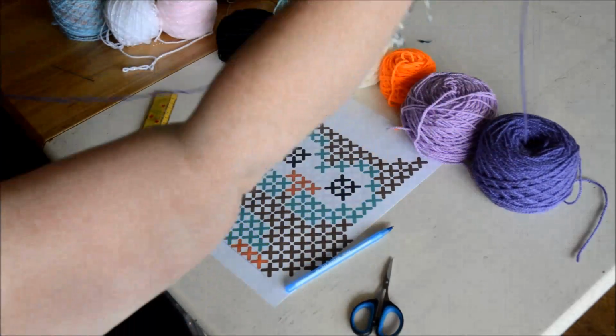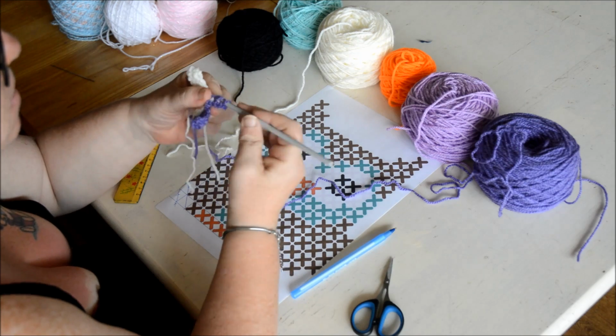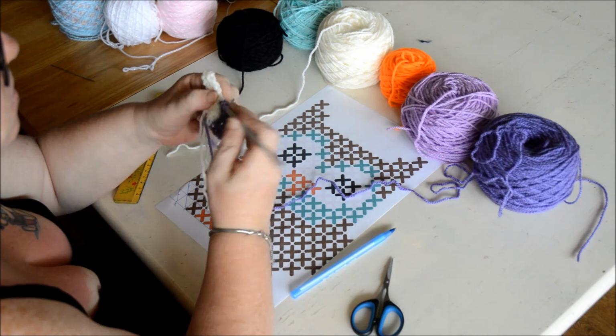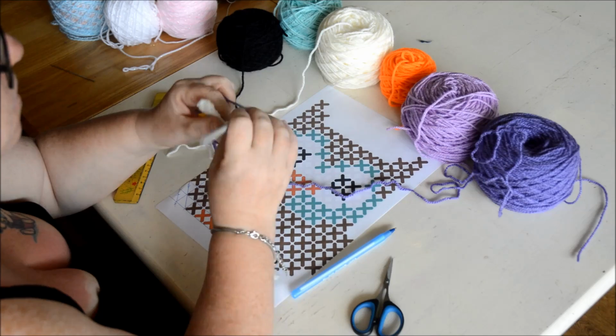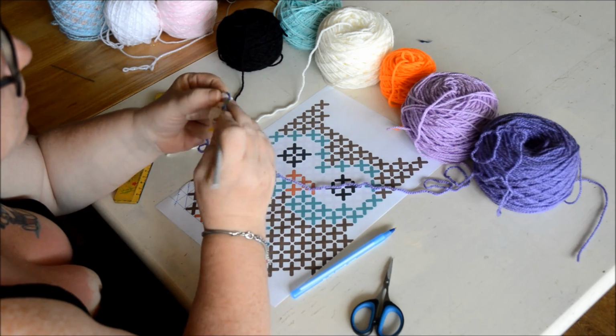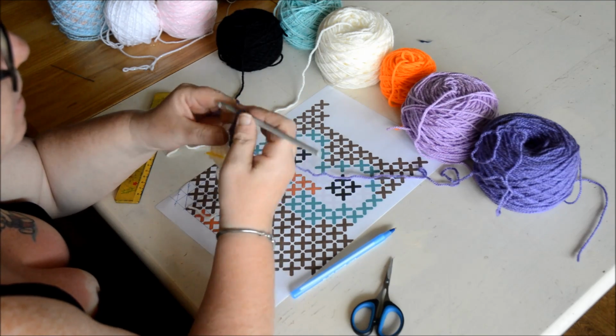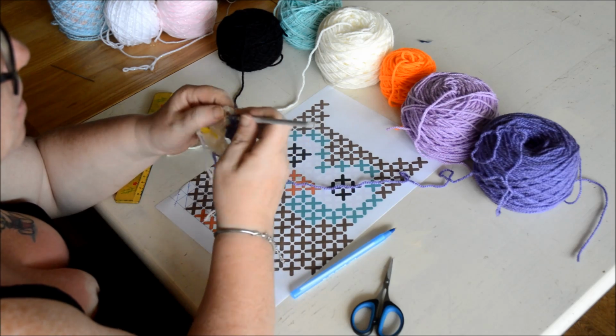And then 3 double crochets. 1, 2, 3. Slip stitch, and again chain 3, and 3 double crochets.